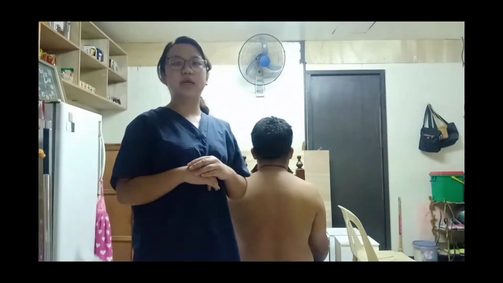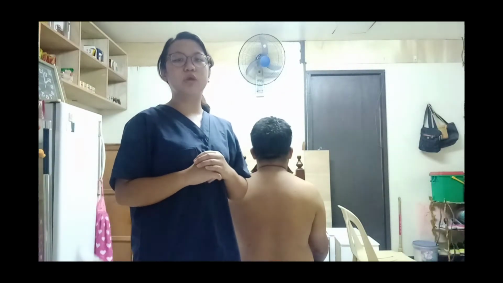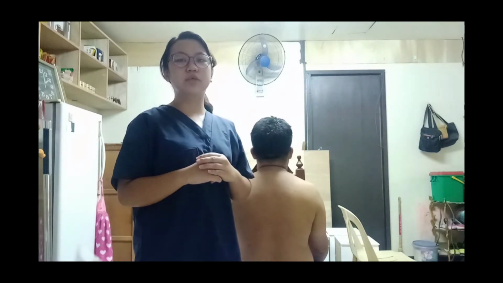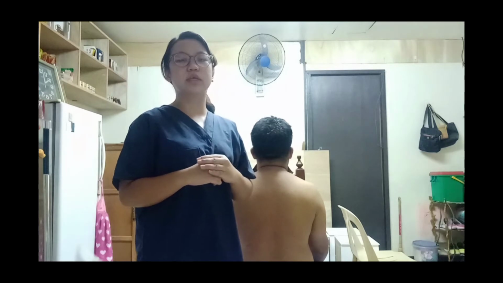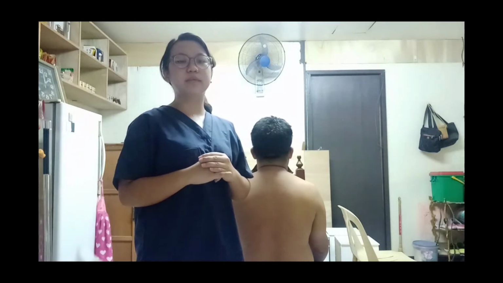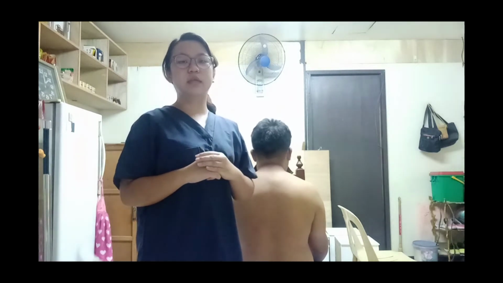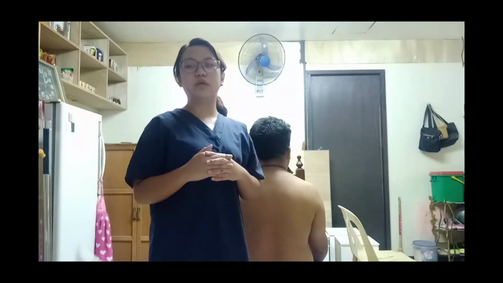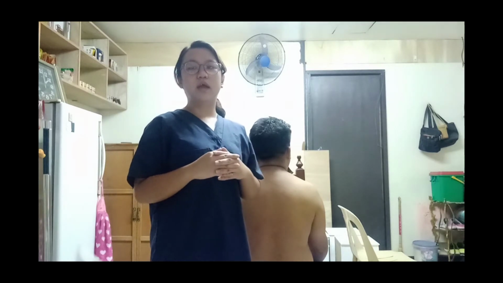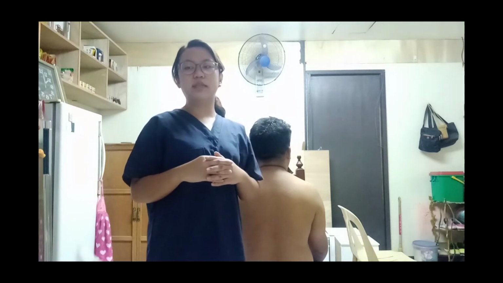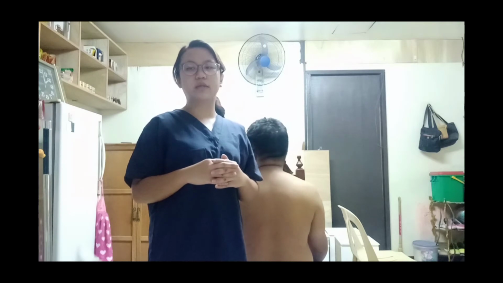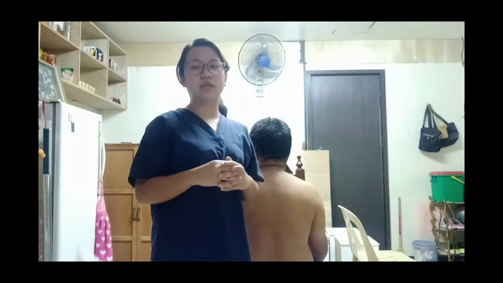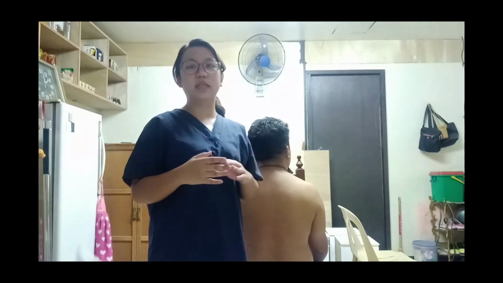I will start to percuss using my middle finger in the non-dominant hand and strike it using the two fingers of my dominant hand. Also make sure not to strike the nails because it can alter the sounds. I will start percussing for resonance starting from apices of his scapula and across the top of the shoulder through intercostal spaces across and down until the lateral aspects of the bases of the lungs. Always compare the two sides if there are differences in the resonance and if there are abnormalities present.